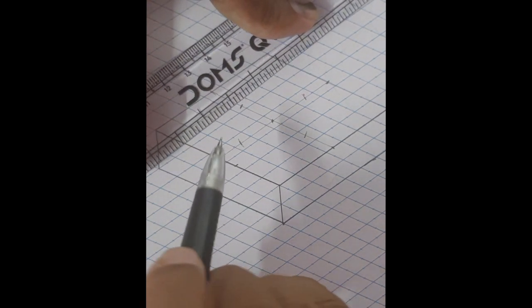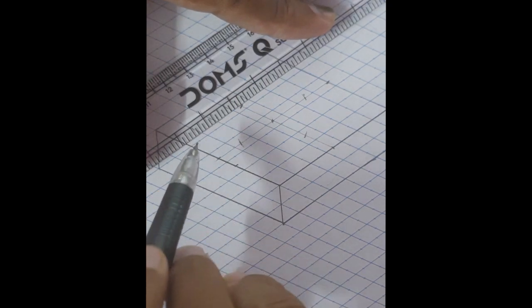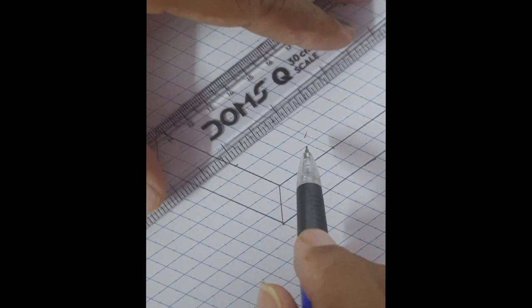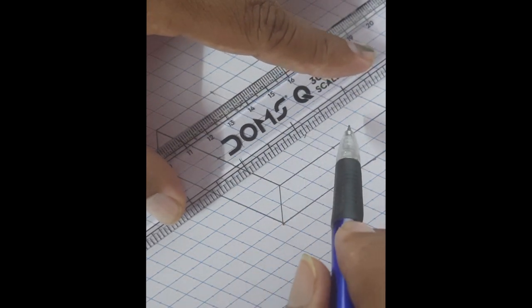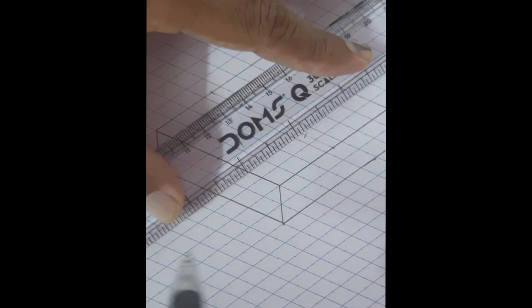Now you just draw a construction line passing through this point and from this point also. These lines should be parallel to the edge of the square block.